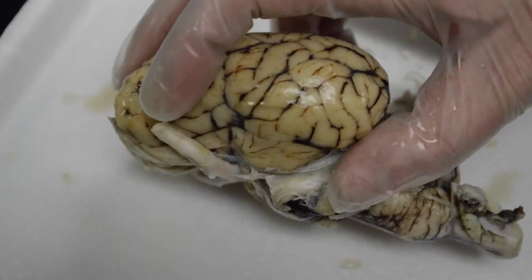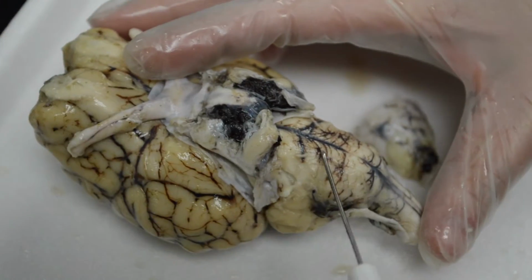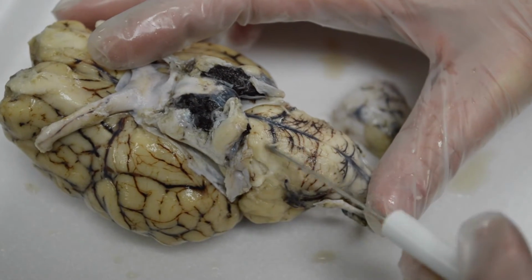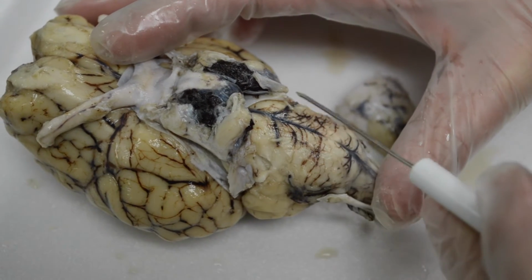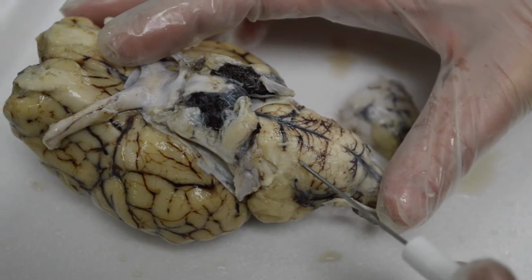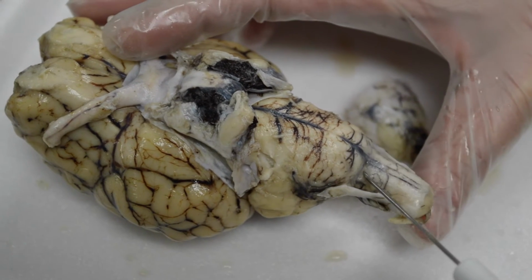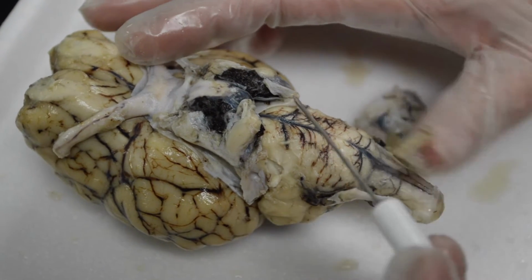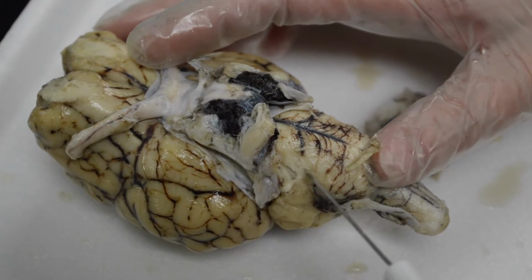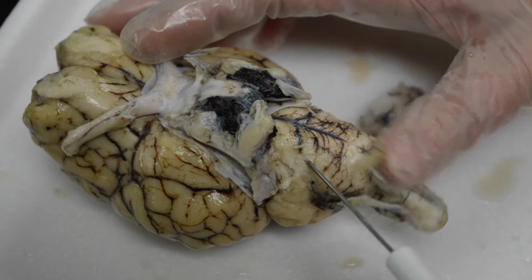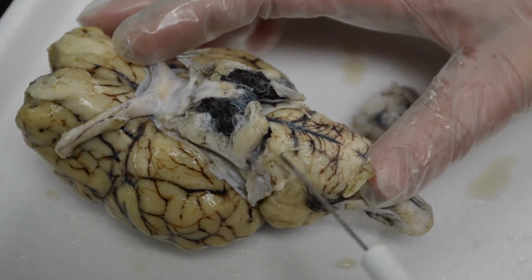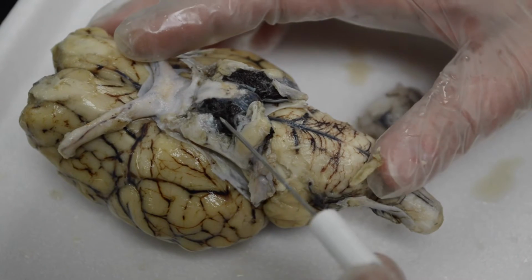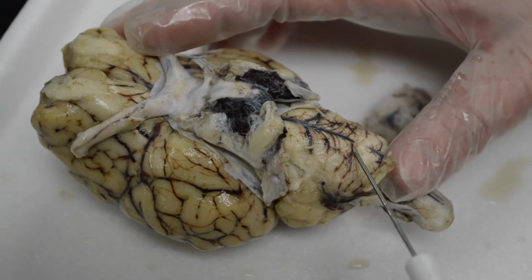I'm going to flip this over. So this whole section right here is the medulla. And then this little cross section here is the pons. So medulla kind of starts here and goes to about there, and there you can see the spinal cord, this narrowed section. Pons is this little bridge that's about half an inch wide, maybe. And then this whole section here is the midbrain. So these three sections make up the brain stem.